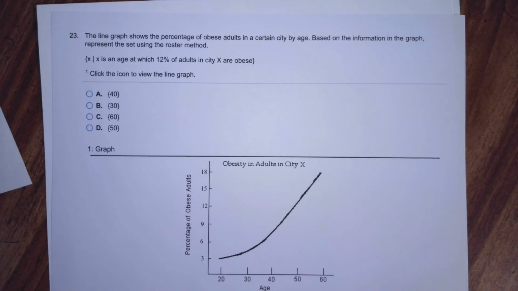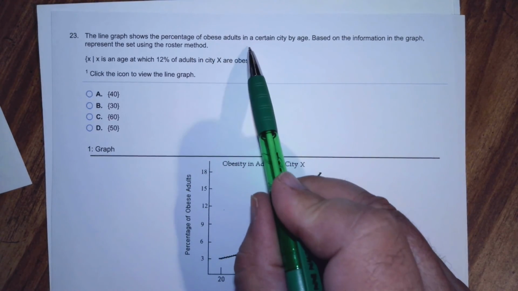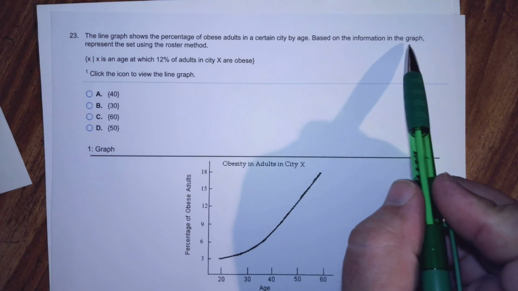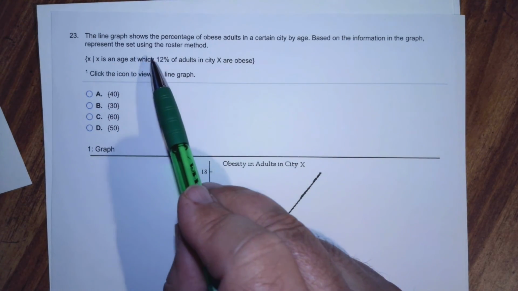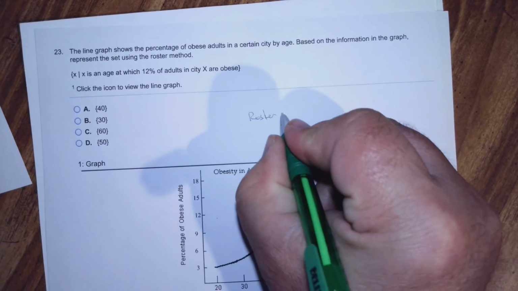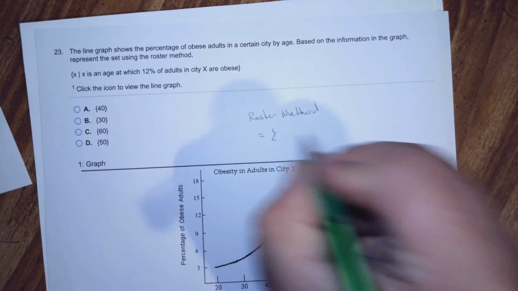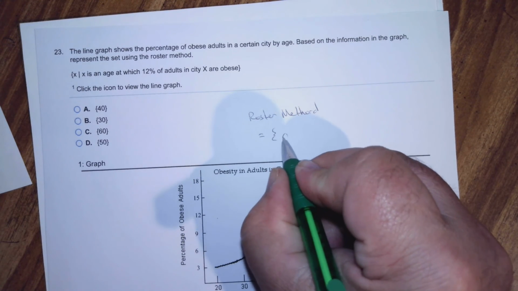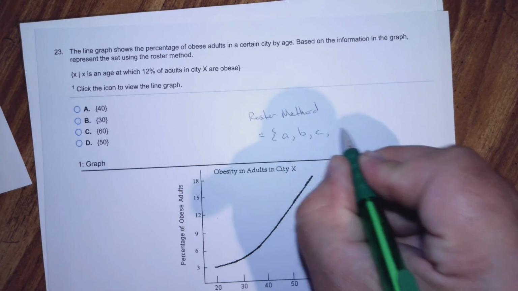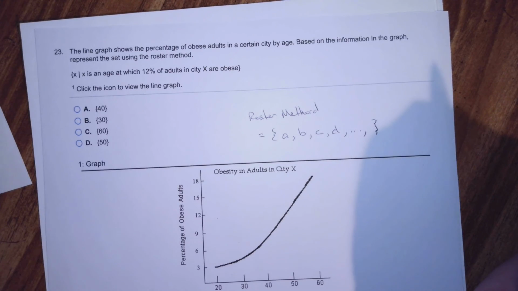And the last one, section 1. The line graph shows the percentage of obese adults in a certain city by age. Based on the information of the graph, represent the set using the roster method. Remember, roster method is representing the set, starts with a squiggly brace, and you list all the elements separated by a comma. And if the list goes too long to write, then you put the three dots.